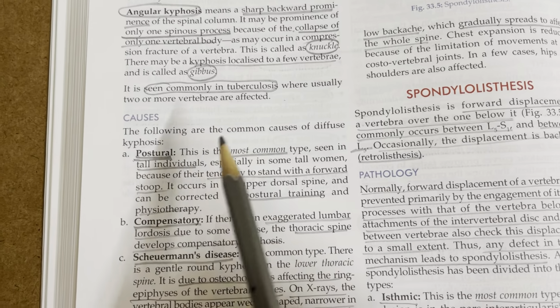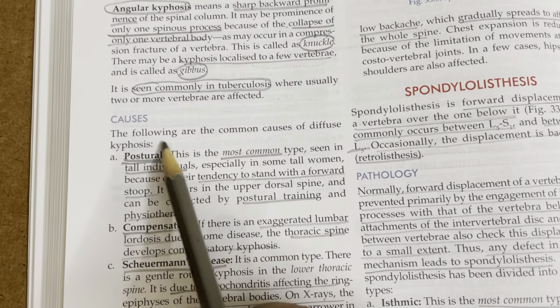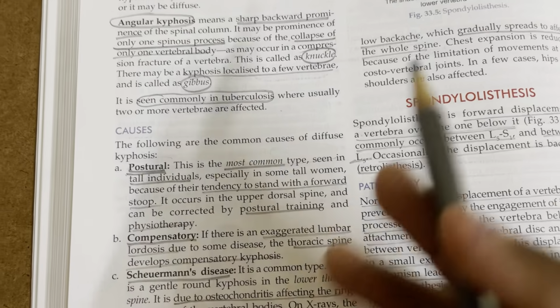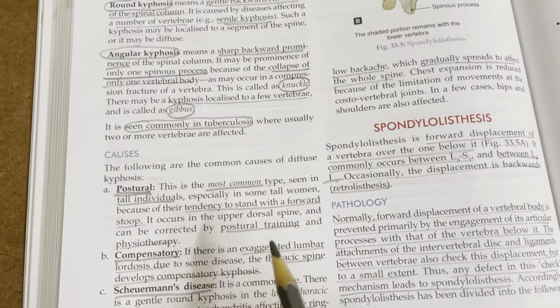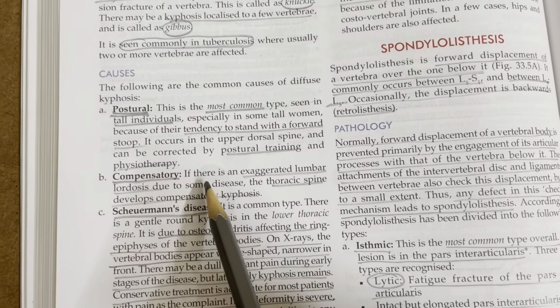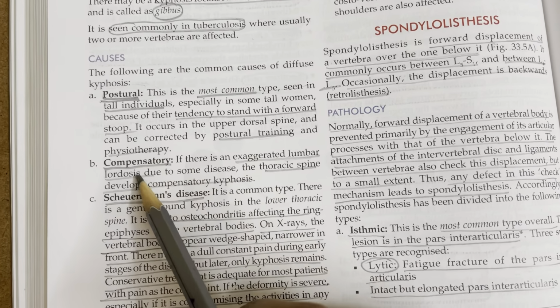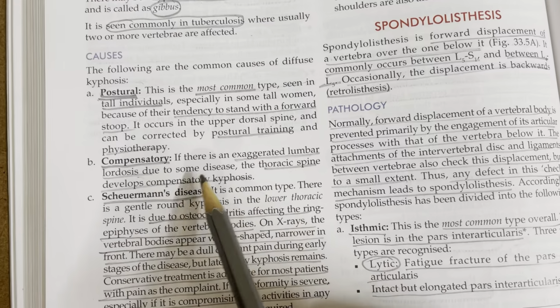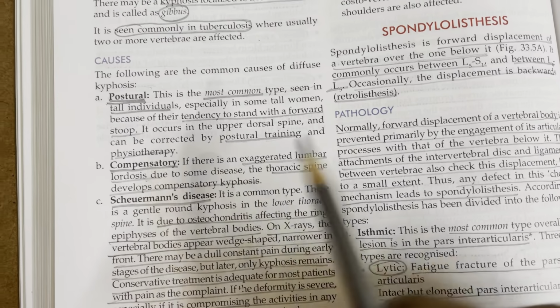So causes. Diffuse kyphosis can be postural. It is the most common type, especially seen in tall individuals because they try to stoop forward. It is corrected by postural training and physiotherapy. Compensatory kyphosis: there is an exaggerated lumbar lordosis, and the thoracic spine develops compensatory kyphosis.